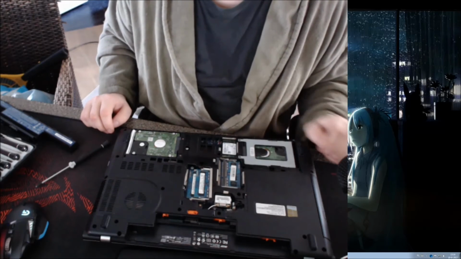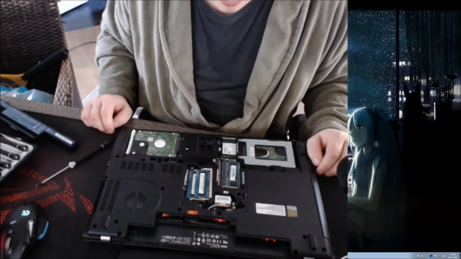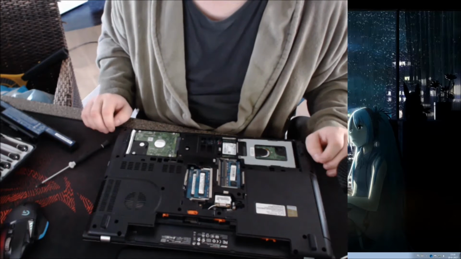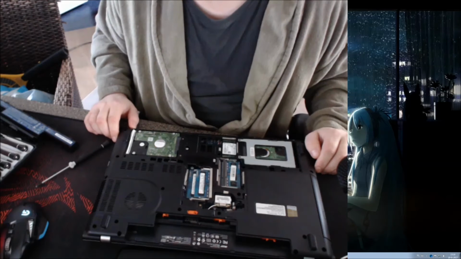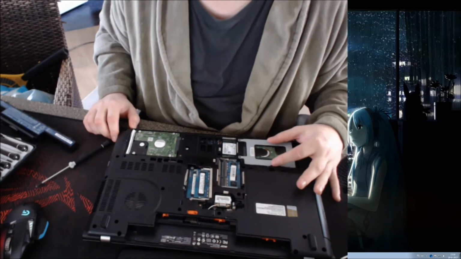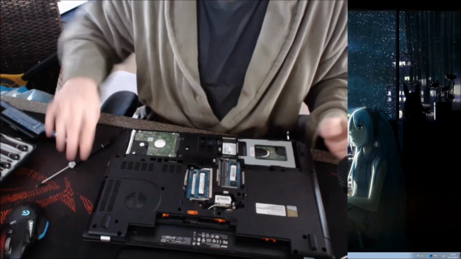But this is a little bit more tricky because it's all digital, and usually when a digital chip breaks, you usually lose all your data. But with the mechanical drives, you should be fine.